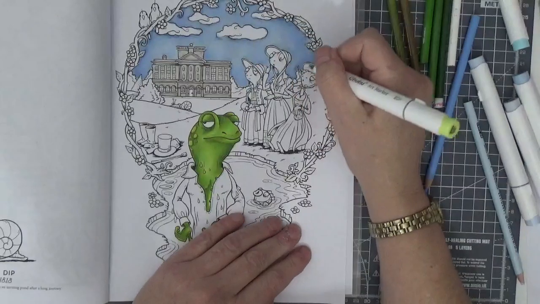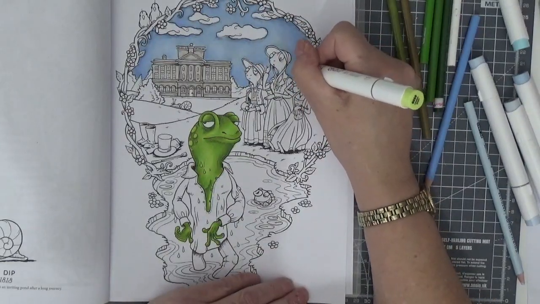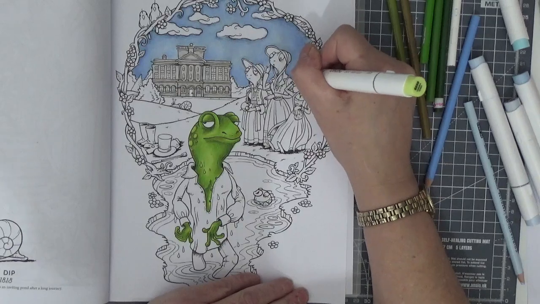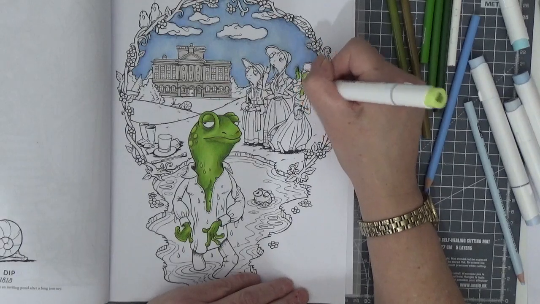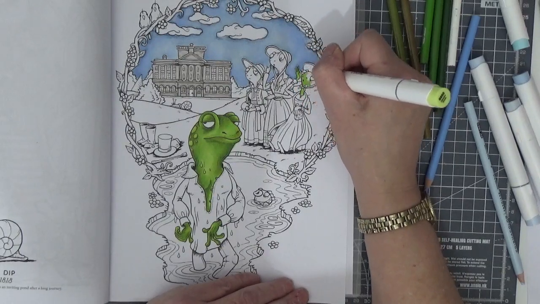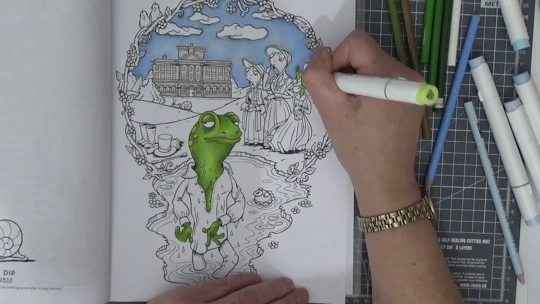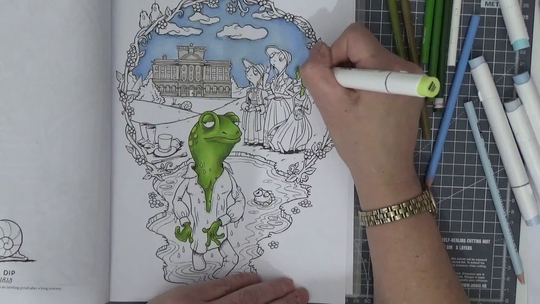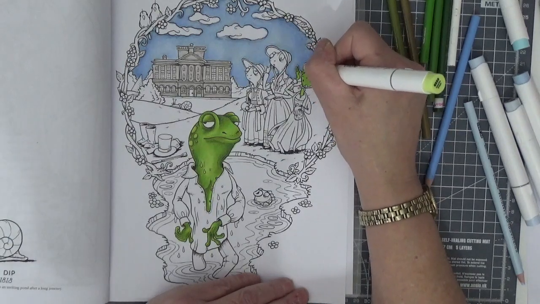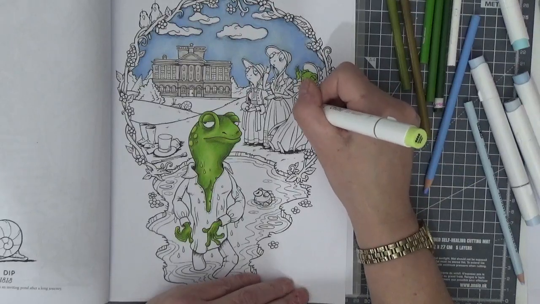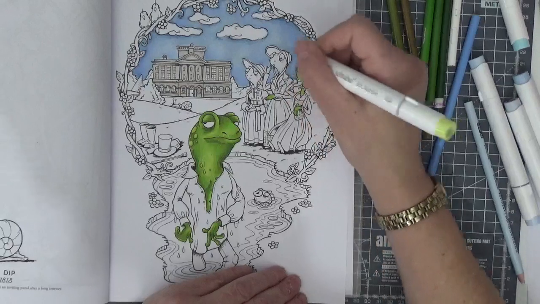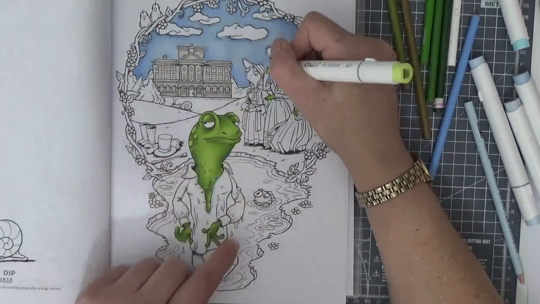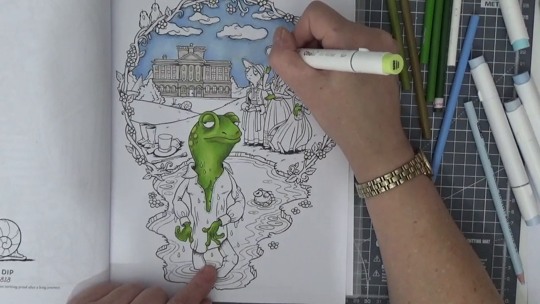Okay, so I am going to be brave and I'm going to do our ladies too. There we go. Look at her. It's almost like, yeah, whatever. Who cares?